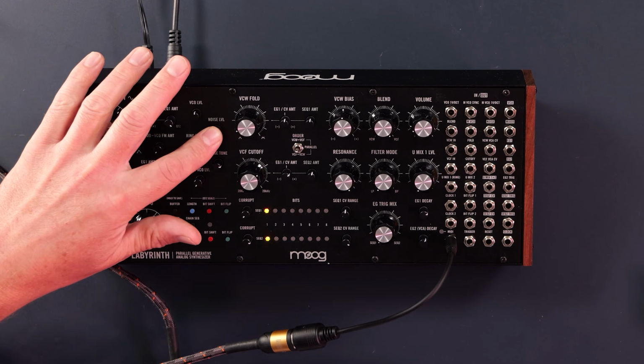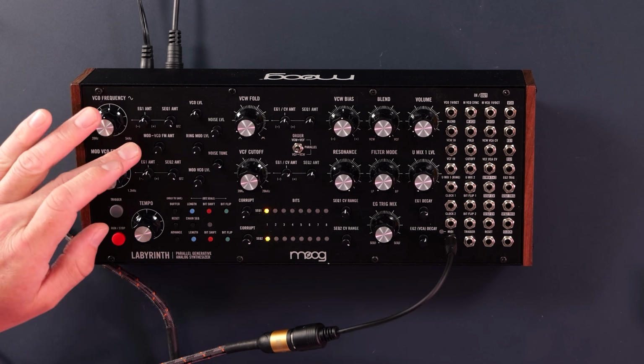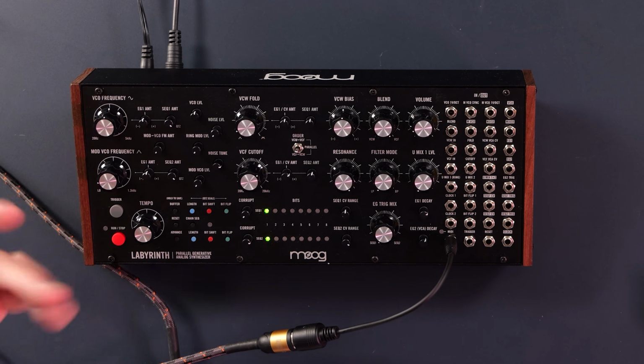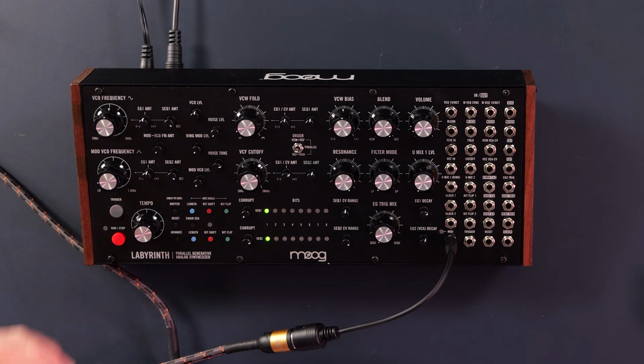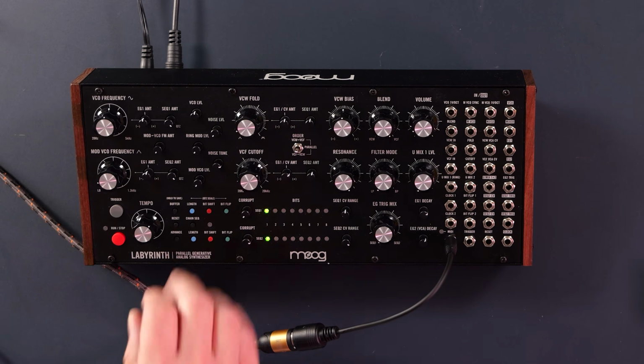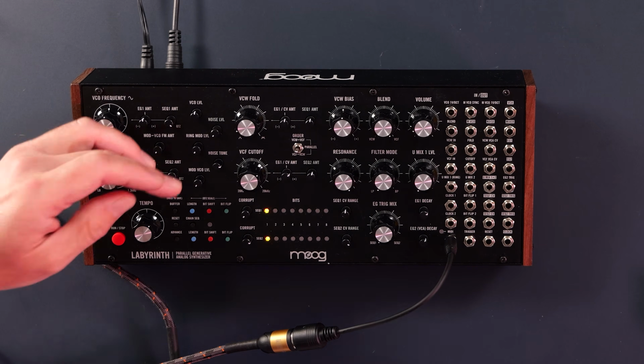First, let's talk about where these go. We've got the two oscillators plus noise output, and then outputs from ring modulation and cross modulation for these two oscillators, which we'll come back to. These go into a mixer section here, and this mixer section is the key parallel element of what's going on with Labyrinth. So you have two things here.